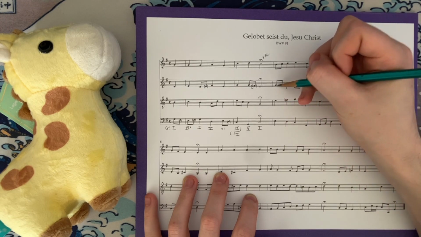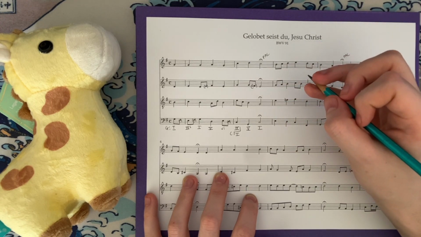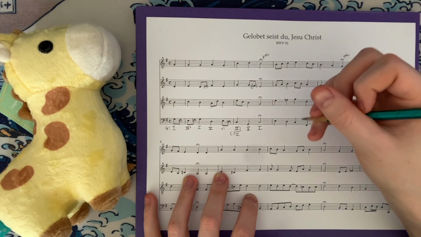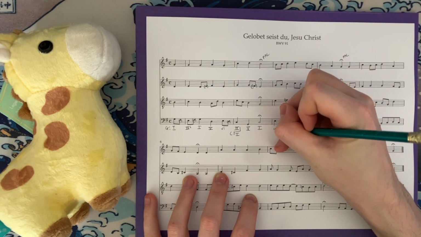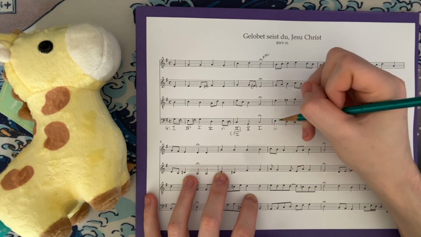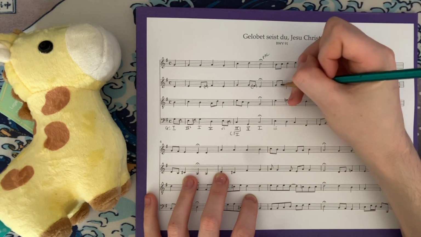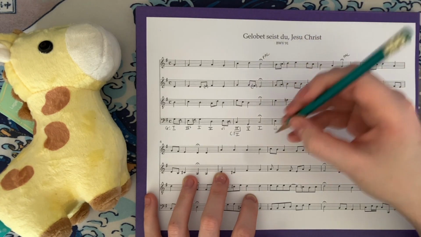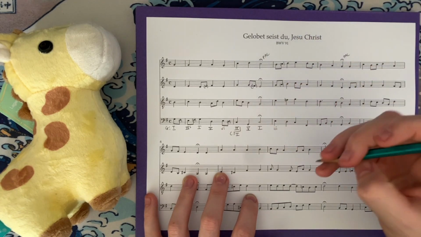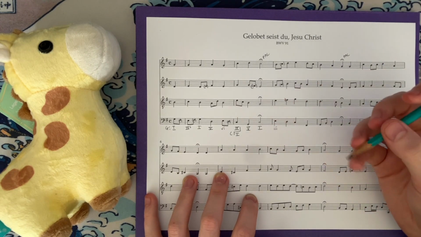E, E, G, and B. Depending on how you look at it, I guess that would be a 3 chord in root position, an E minor triad, but E, E, A, and C, yeah, that would be a second inversion A minor chord. That wouldn't really work the way that we expect them to, so I think this is just a 3 chord.